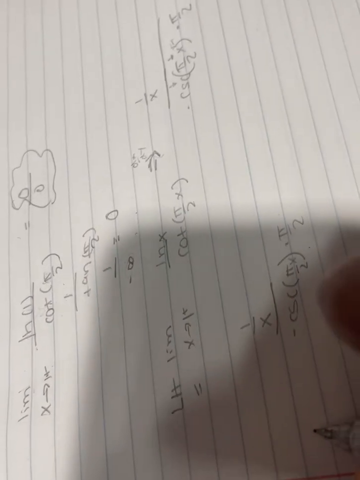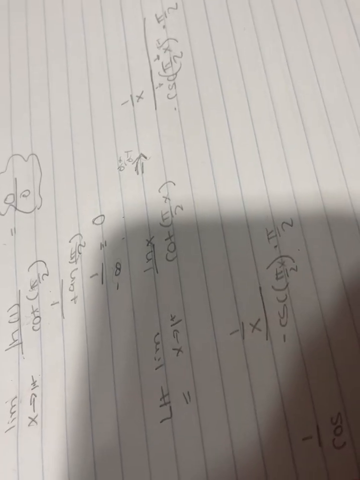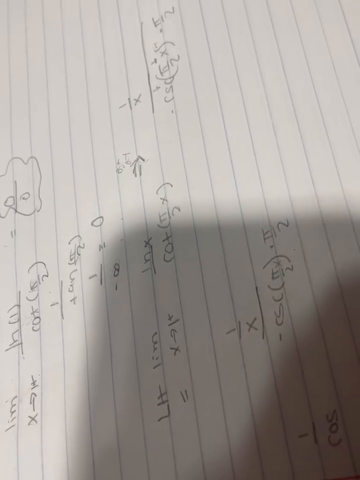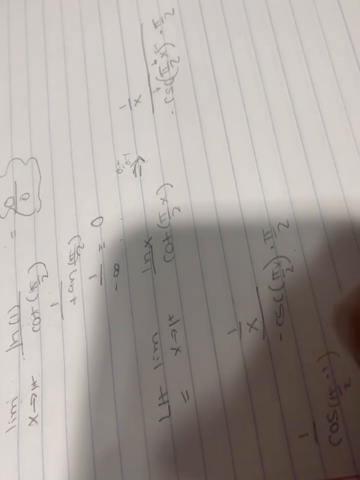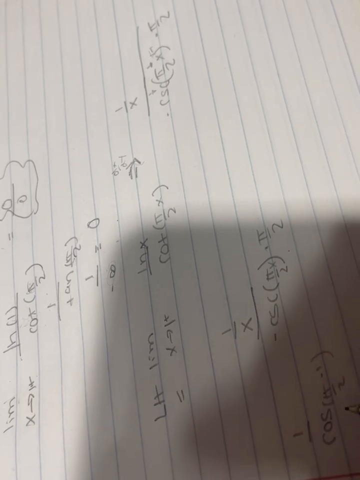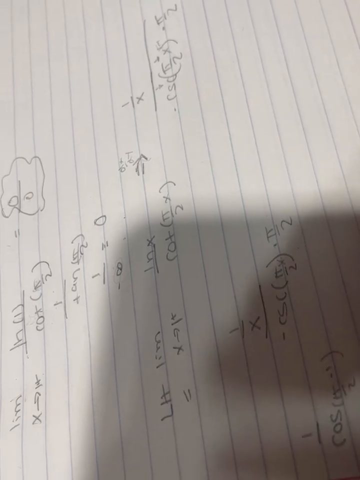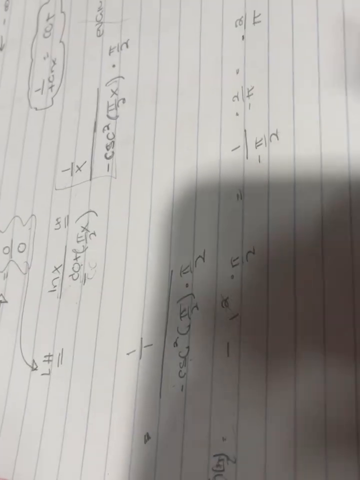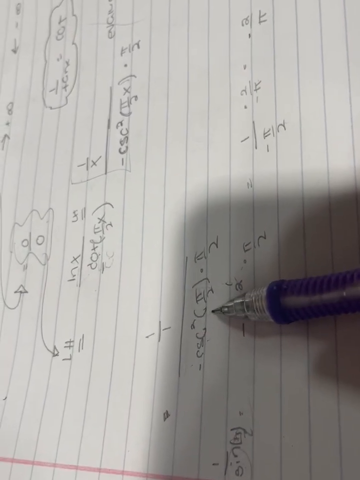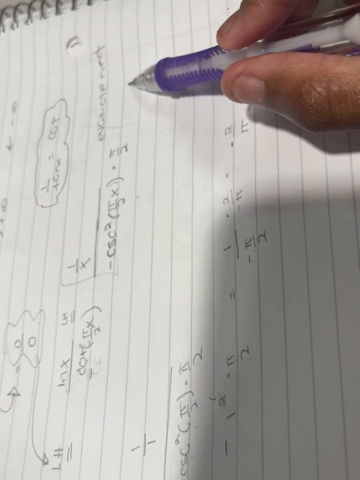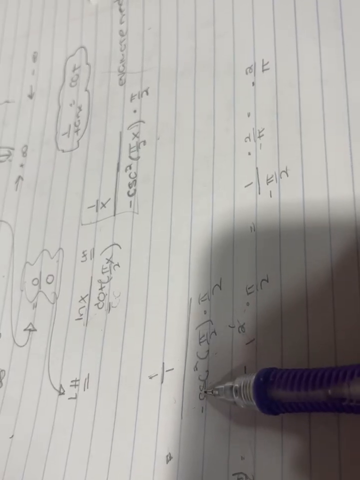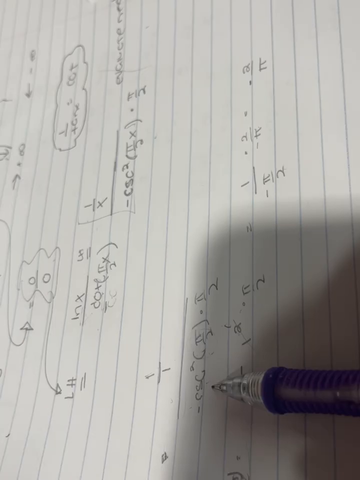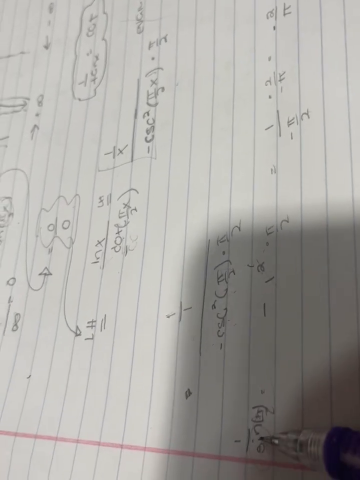Cosecant is 1 over the cosine, and cosine at pi over 2 is 0. I just want to check again. Oops, it's 1 over the sine, that's why I was confused.